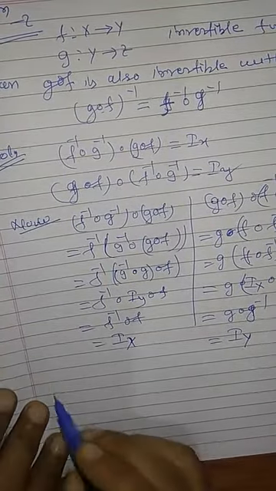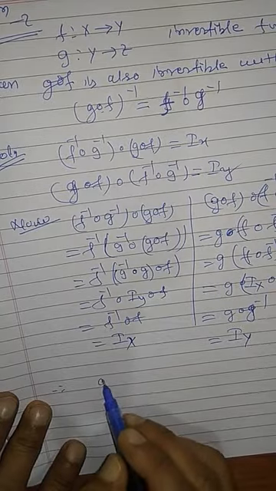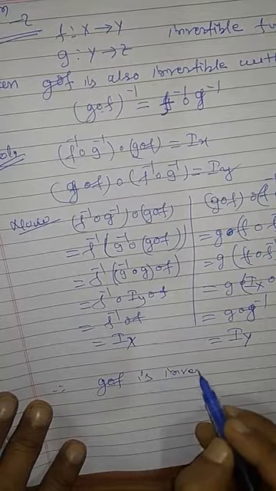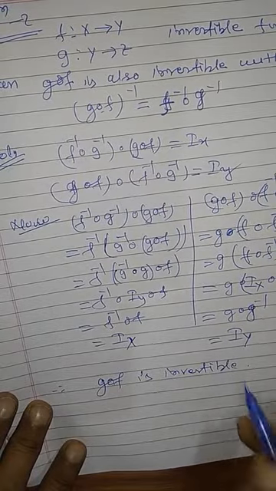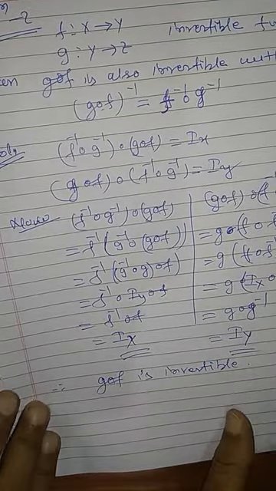Clear? Therefore, g o f is invertible. Okay, we prove this with the help of identity functions. Clear? This is one theorem.